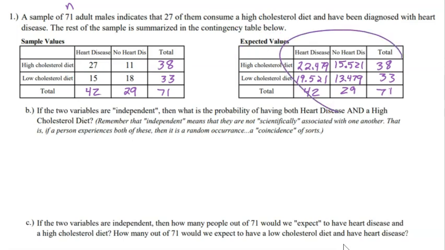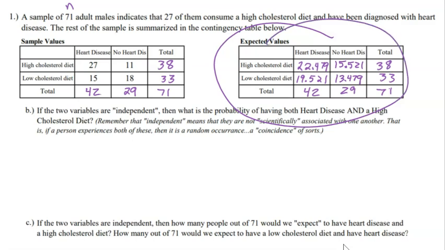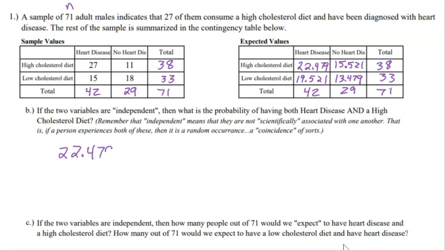response would come from this table. So if the two variables actually are independent, then the expected values table is what we would expect. So how many of them would we expect to have heart disease and high cholesterol diet? Well, here's heart disease, here's high cholesterol diet. We would expect 22.479 of them we would expect if the two variables were independent.